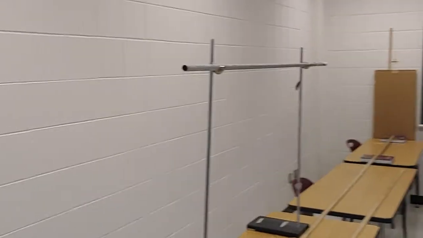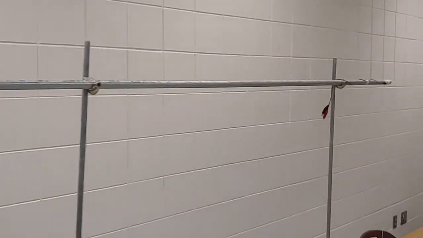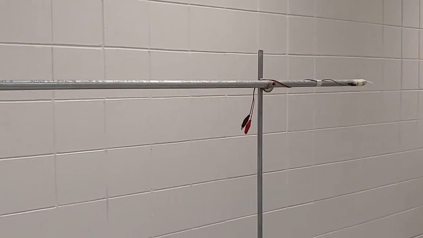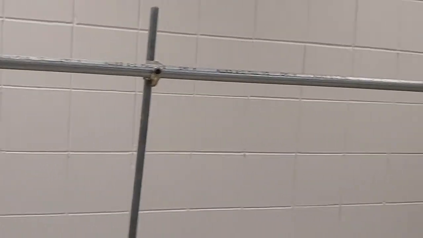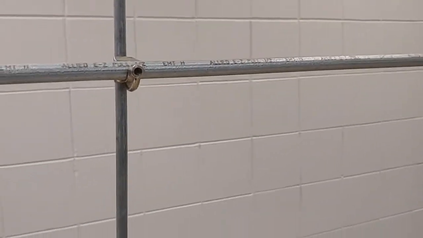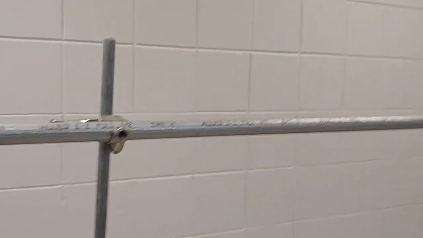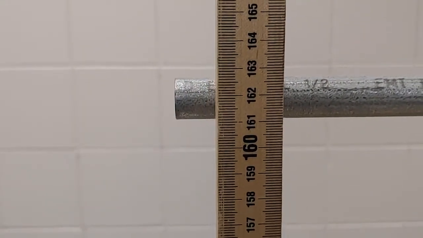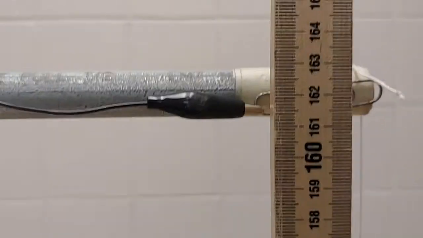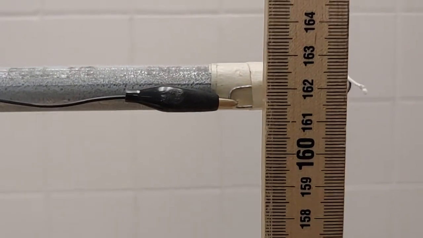This is our dart gun, which is just a big piece of steel tubing. Right now it is horizontal, so it is parallel to the ground. We can verify that by measuring both ends. And so we see this end is 162 centimeters above the ground, and this end is also 162 centimeters above the ground.